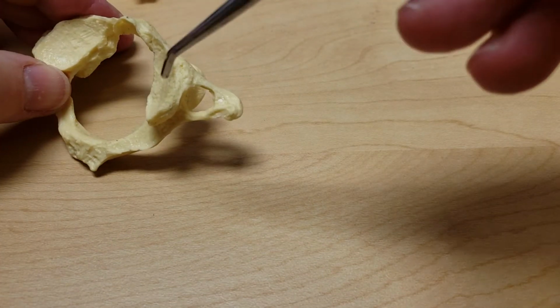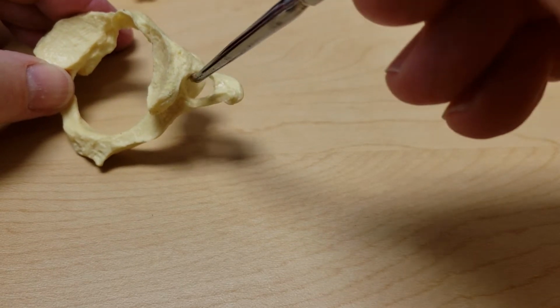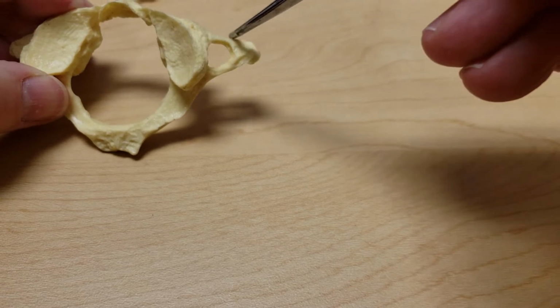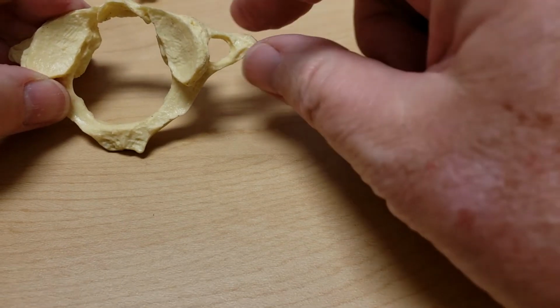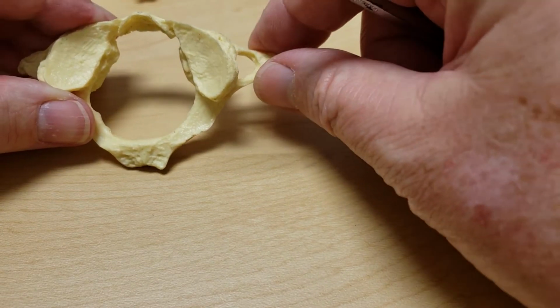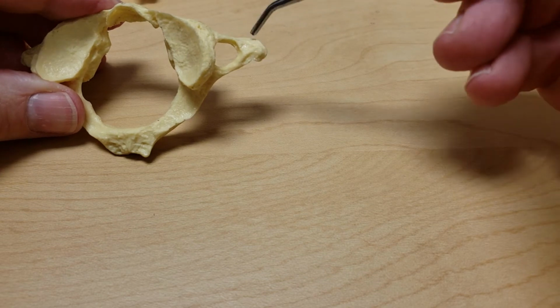Also notice the transverse foramen or foramen transversarium for the vertebral artery. Here's a transverse process. Instead of having two distinct tubercles, it's just one large transverse process. And that's for muscle attachment and ligament attachment.